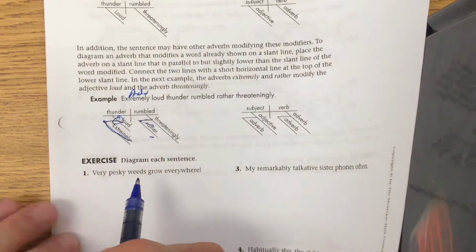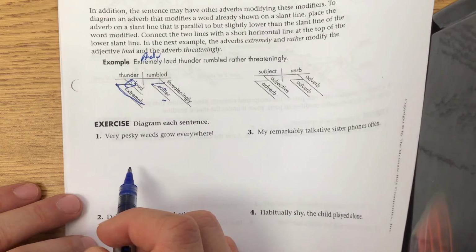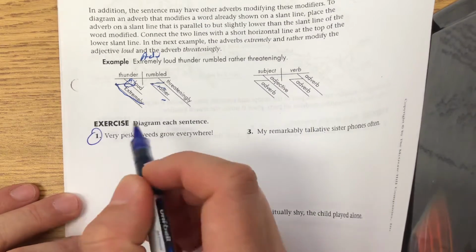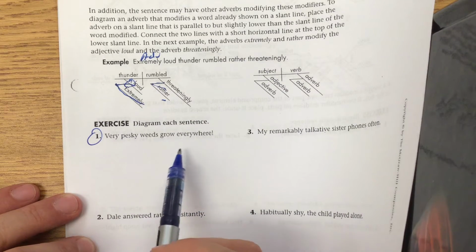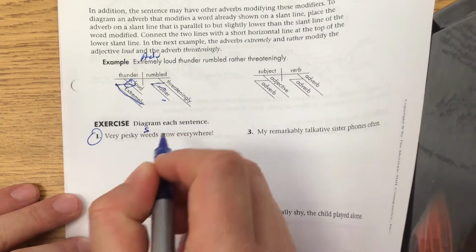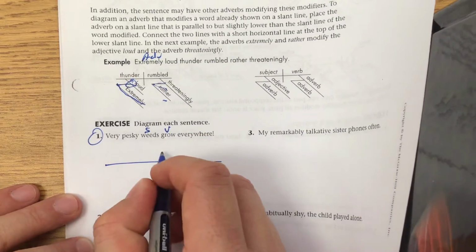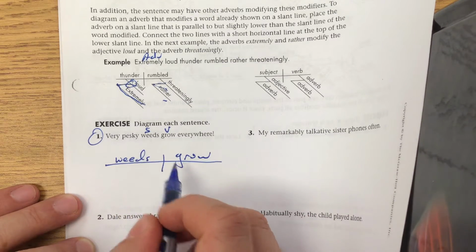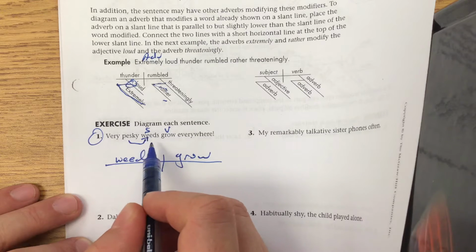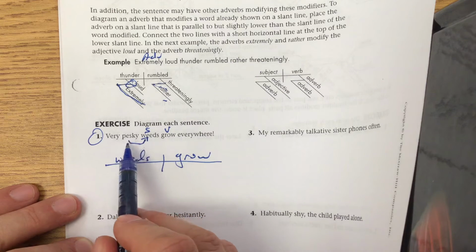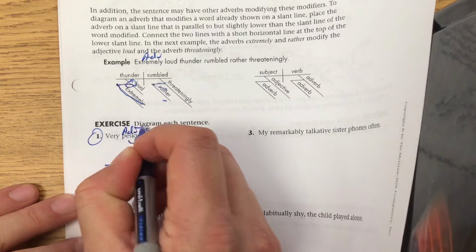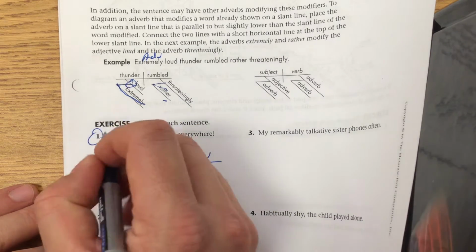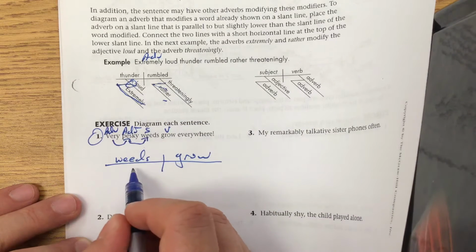So let's try number 1 together. I'm going to do 2 of these. You're going to do the other 2, and then we'll talk about it when we're back in class. So number 1, very pesky weeds grow everywhere. I know my subject is weeds. I know my verb is grow, so I can do that part of my chart pretty easily. Weeds grow. Pesky modifies weeds. Weeds is a subject, therefore a noun. Pesky would be an adjective. Very modifies pesky. Pesky is already a modifier, so I know very would be an adverb. It would act as an adverb.